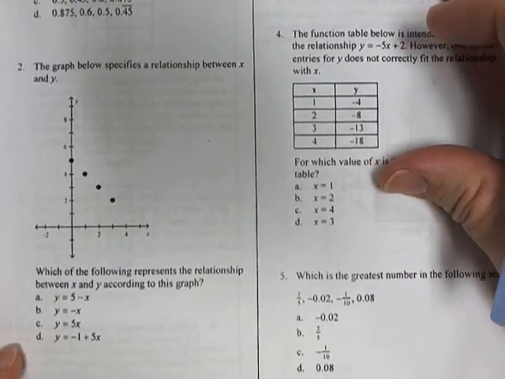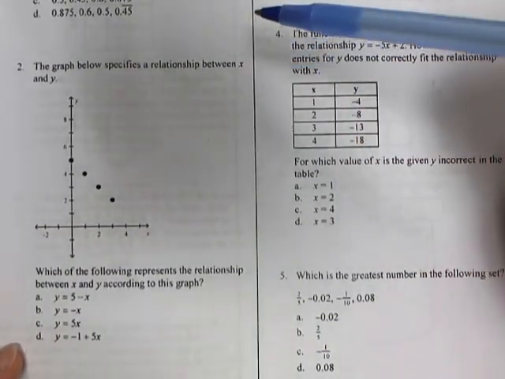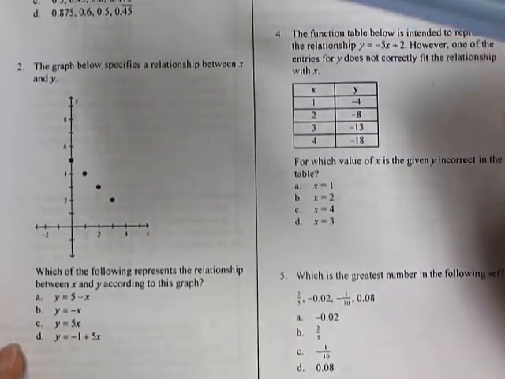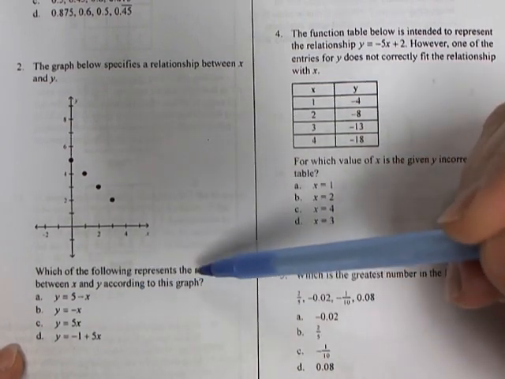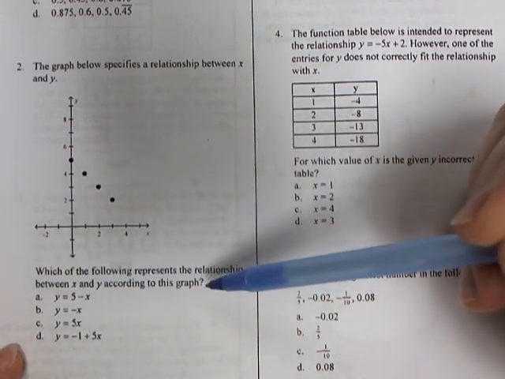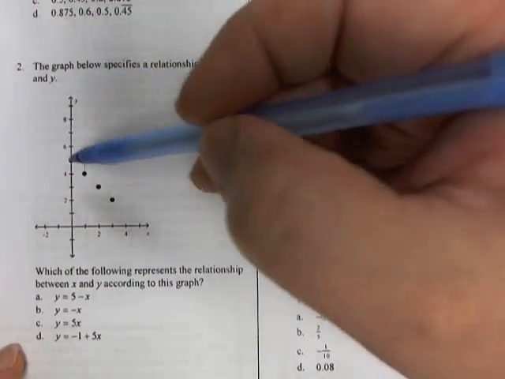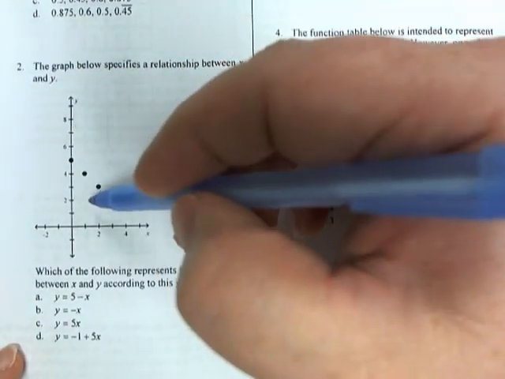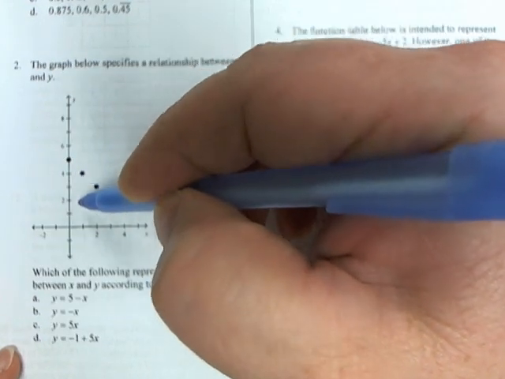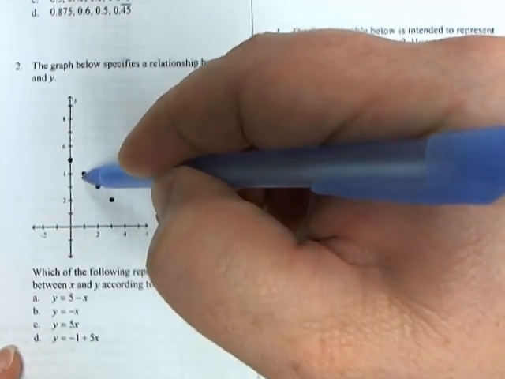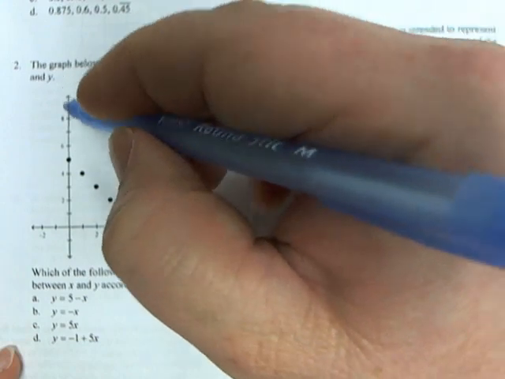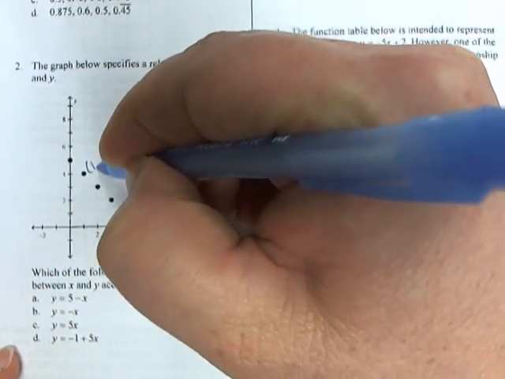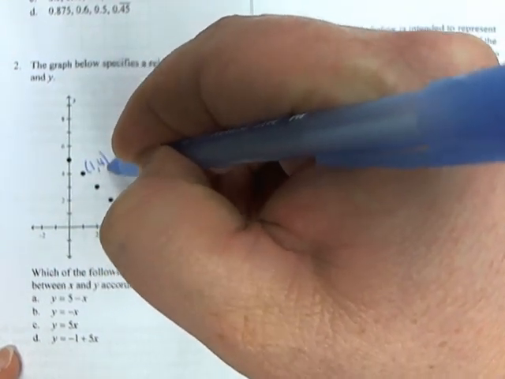Number 2. The graph below specifies a relationship between x and y. Which of the following represents the relationship between x and y according to this graph? So we need to write the coordinates in for one of these points. Let's write the coordinate in for, we'll pick an easy one. So this has an x value of 1 and a y value of 4.